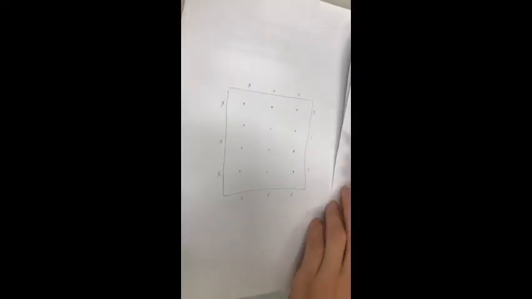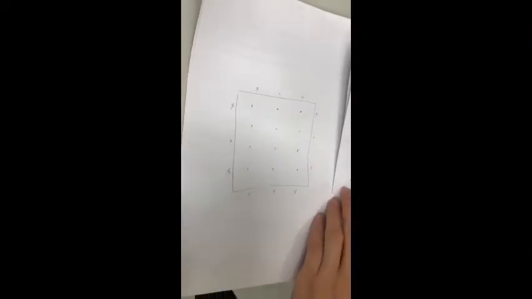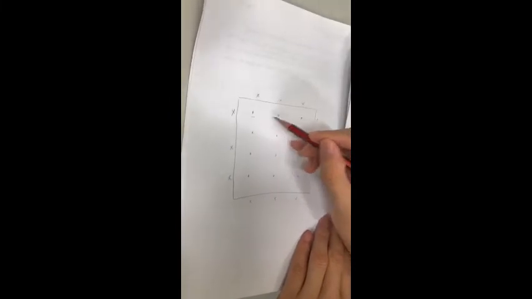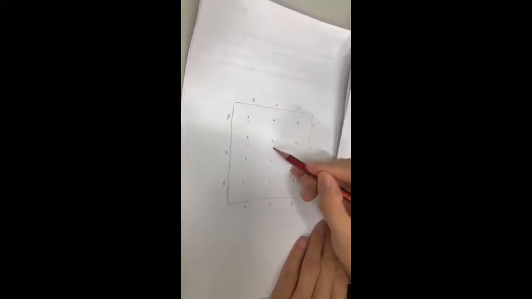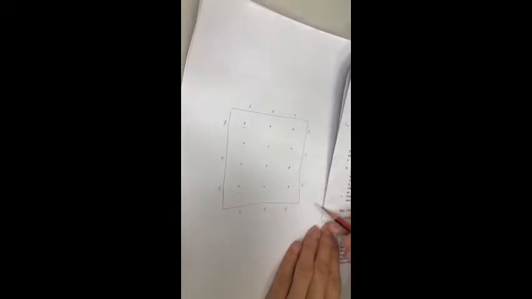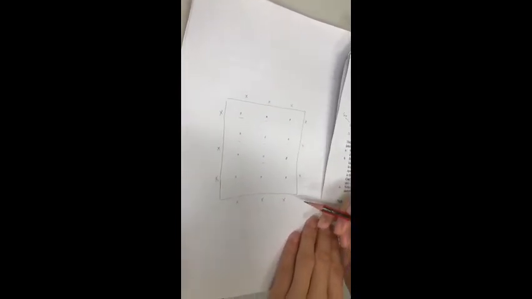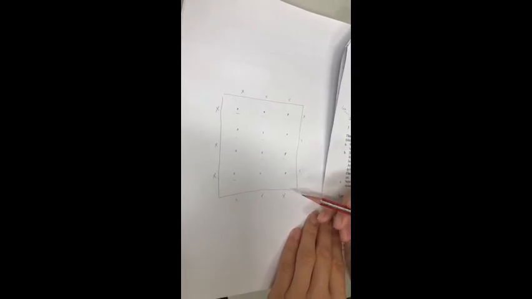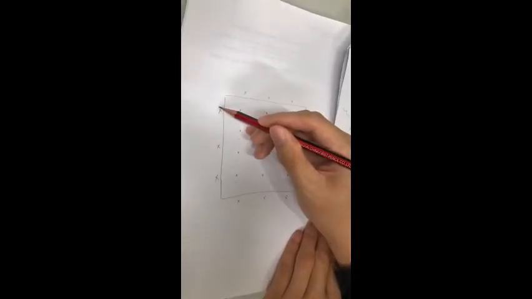Firstly, we measure the illuminance at the working plane. There are 12 points in total. Then we measure the illuminance and the luminance at the walls. Each wall we select 3 points.